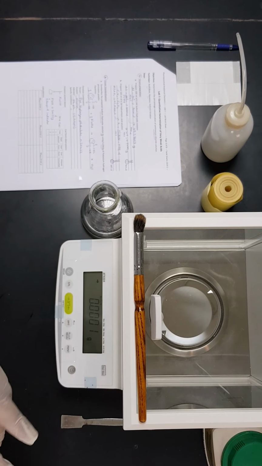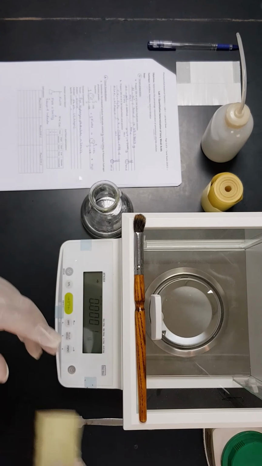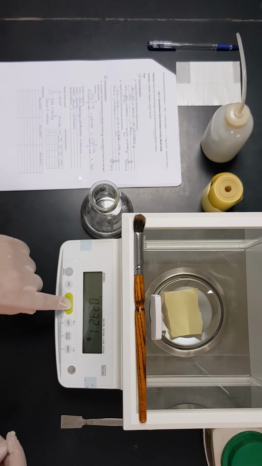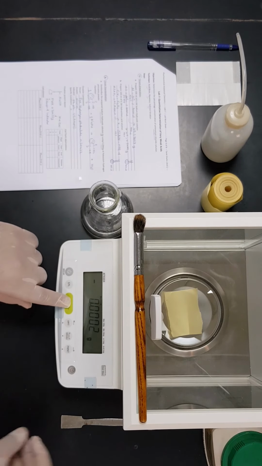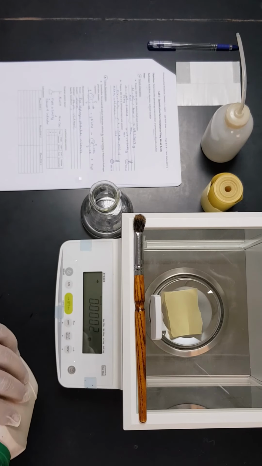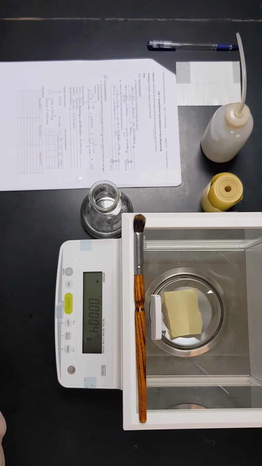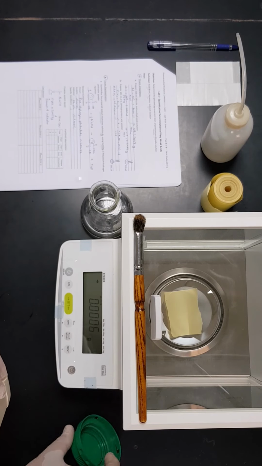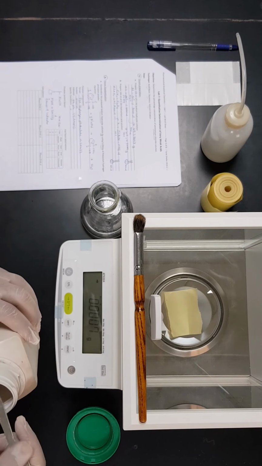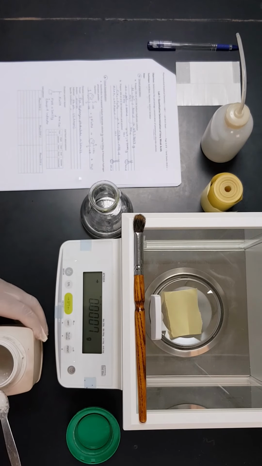I usually prefer to tilt it so it will not spoil the content inside the balance. So now we have to take the exact amount.